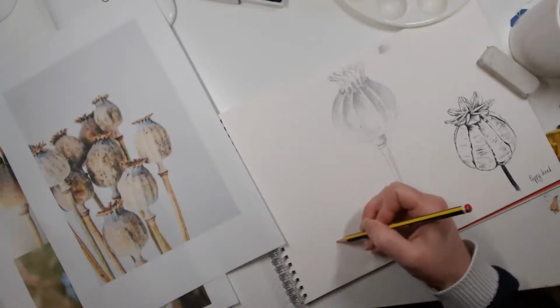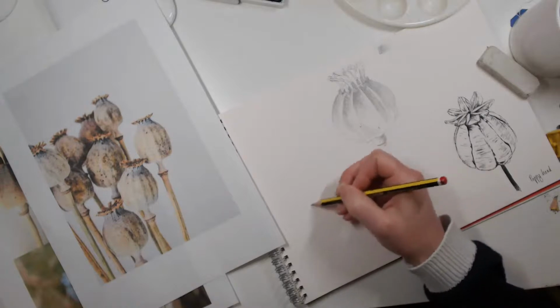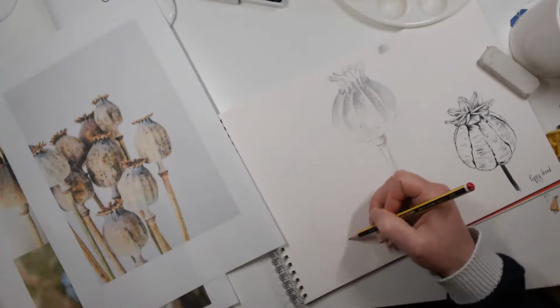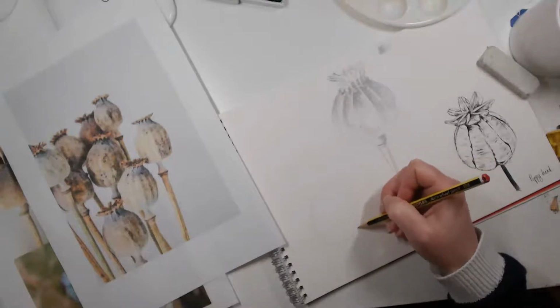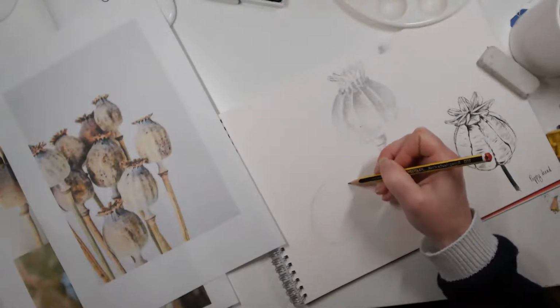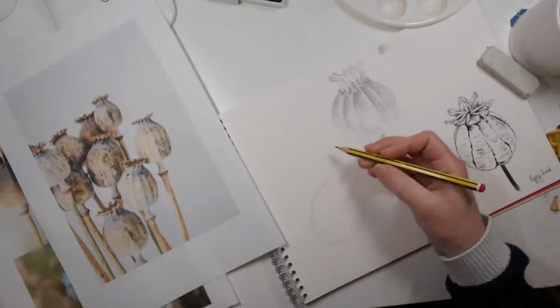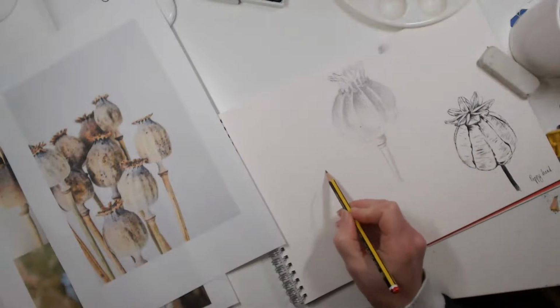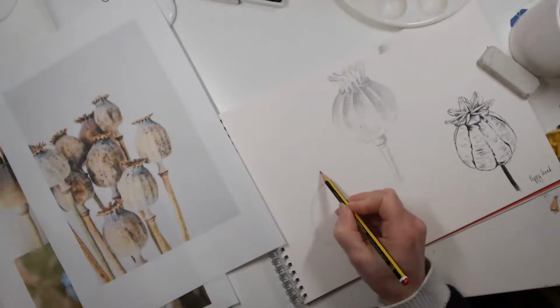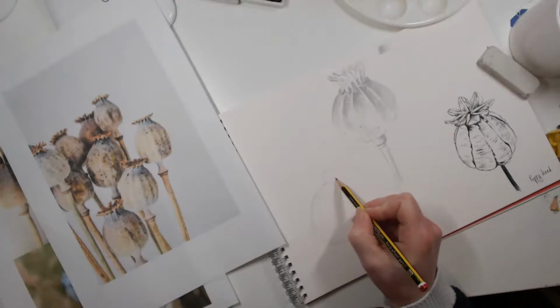So it's kind of this sort of shape, and it's a bit more kind of square. And then again, you've got this squashed ellipse, but it's sort of wobbly.